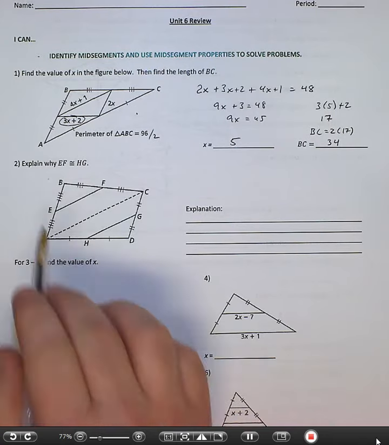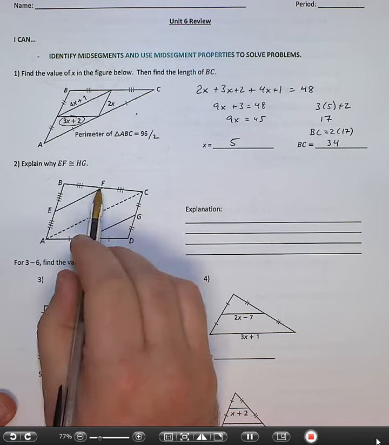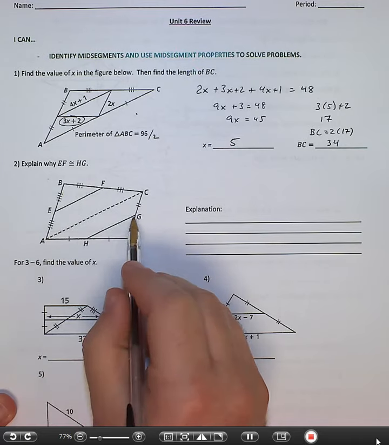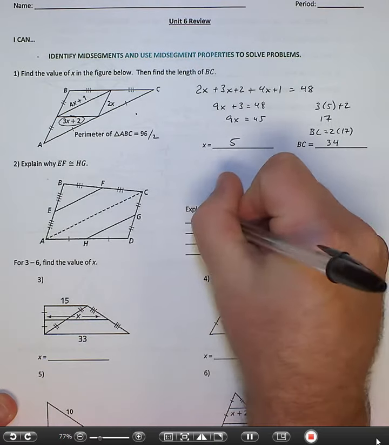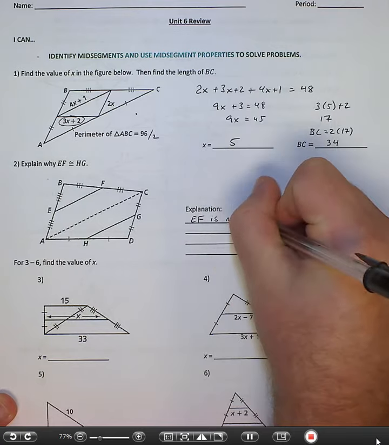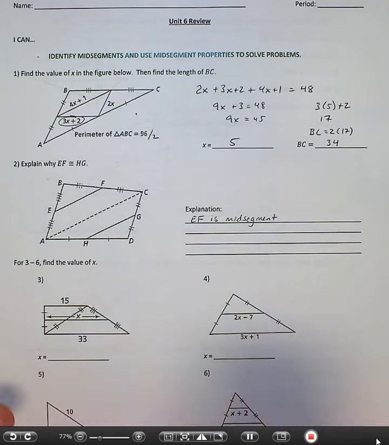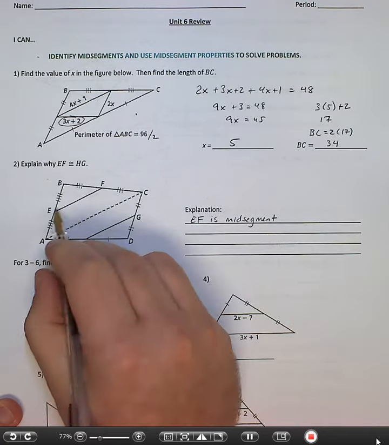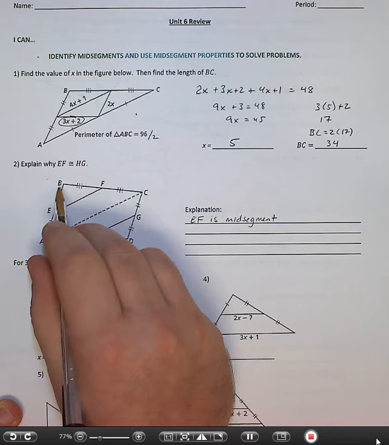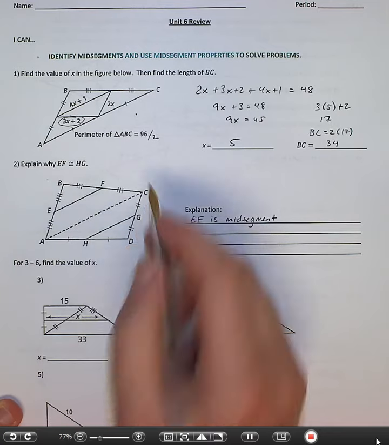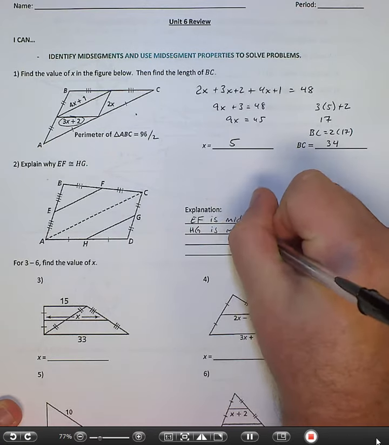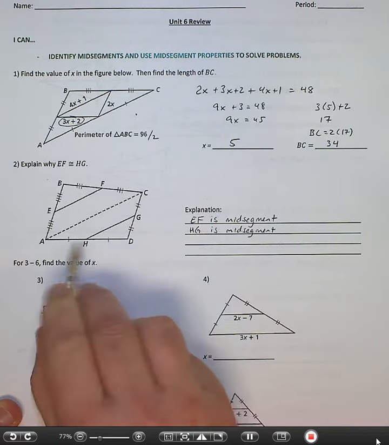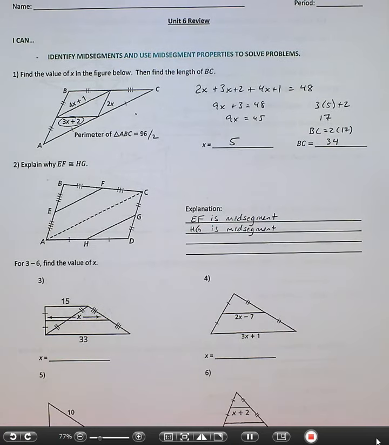Okay. Number 2, also dealing with mid-segments. Explain why EF is congruent to HG. Okay, so EF is the mid-segment that goes with AC there. We know that because of the markings. So E is the midpoint of AB, F is the midpoint of CB. HG is also a mid-segment. Again, markings show that H is the midpoint, G is the midpoint.